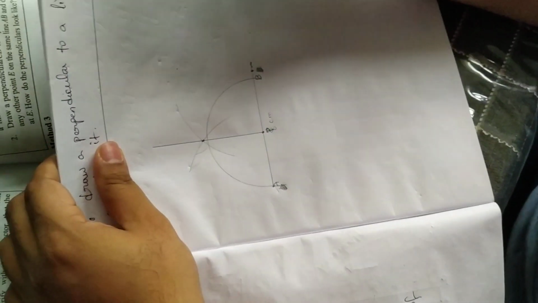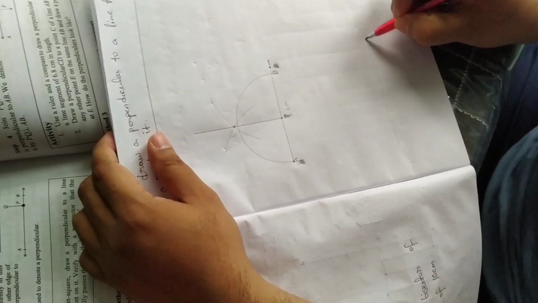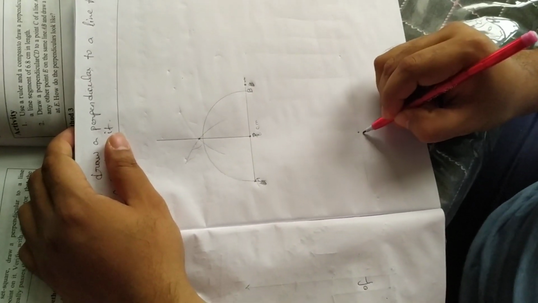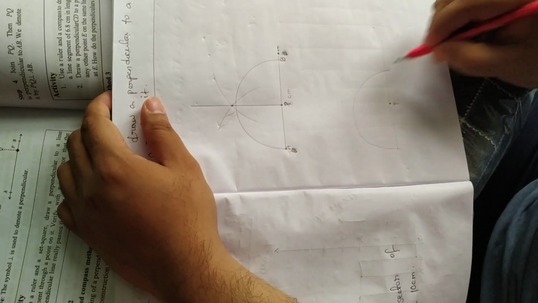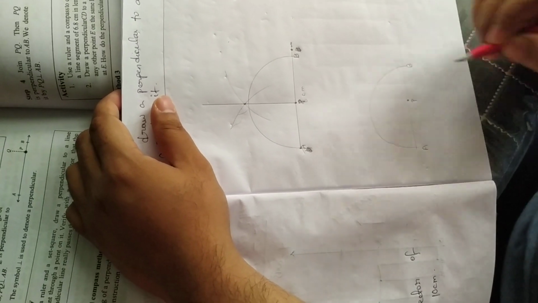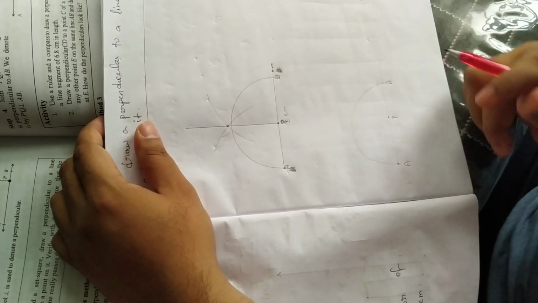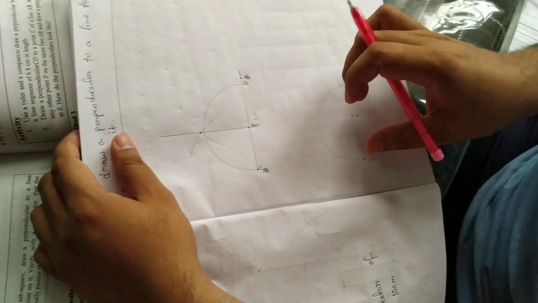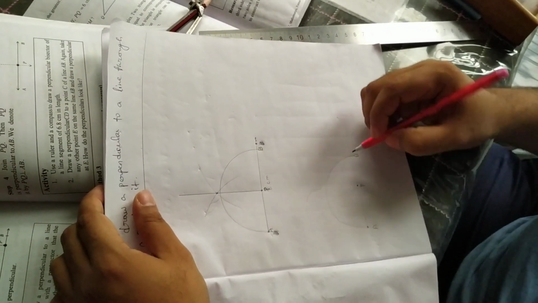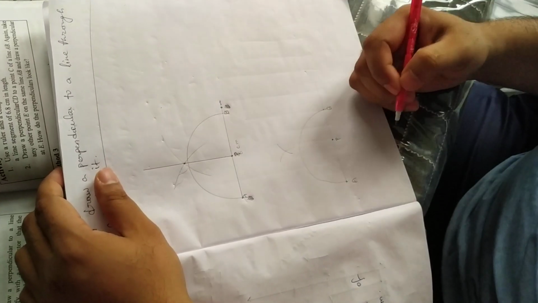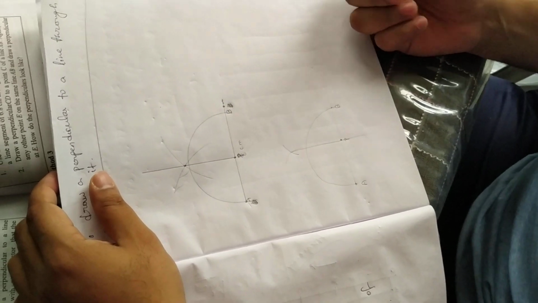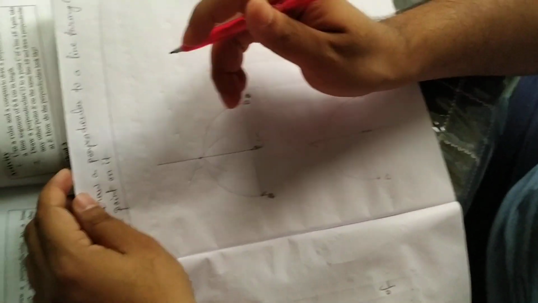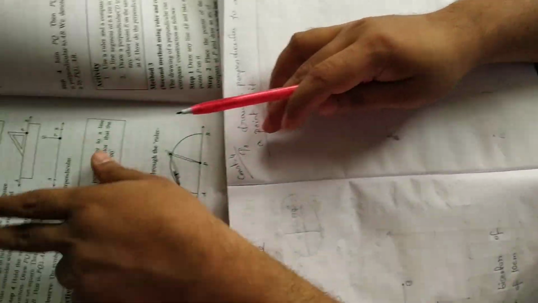I'm just reminding how we did it. First we draw a line, then we mark a point P on it, then putting the compass over here, we draw an arc, we mark this as A and B. Then from here we take a radius which is greater than AP, draw an arc over here with a compass, from B we draw another arc over here, then we join this. That's it. Make sure you write down the steps from page number 148 and 149. The steps are over here.